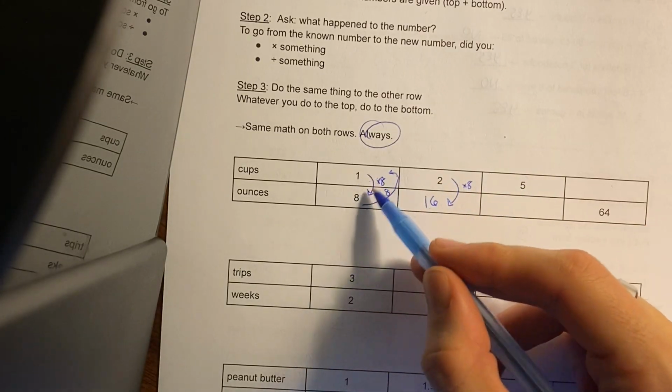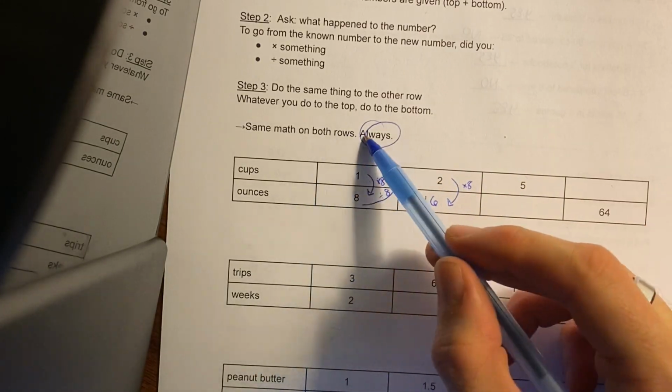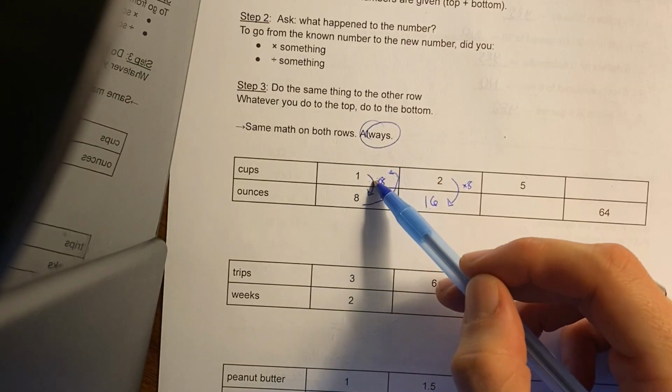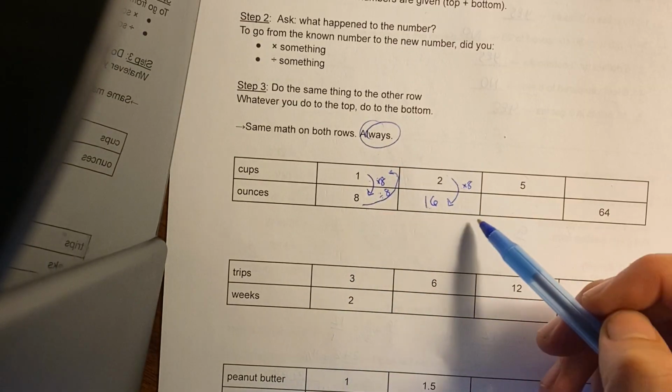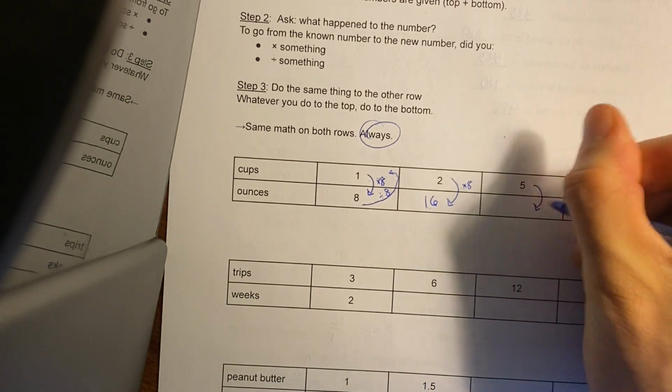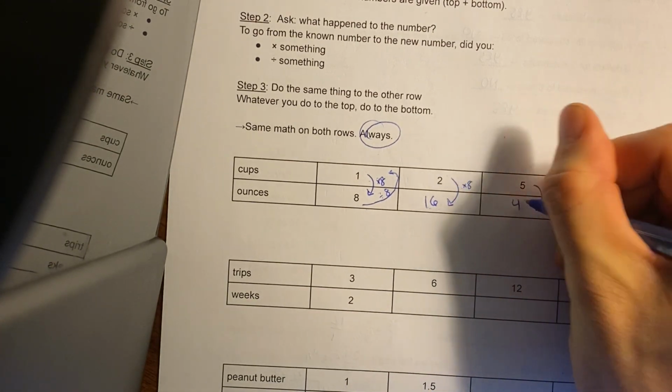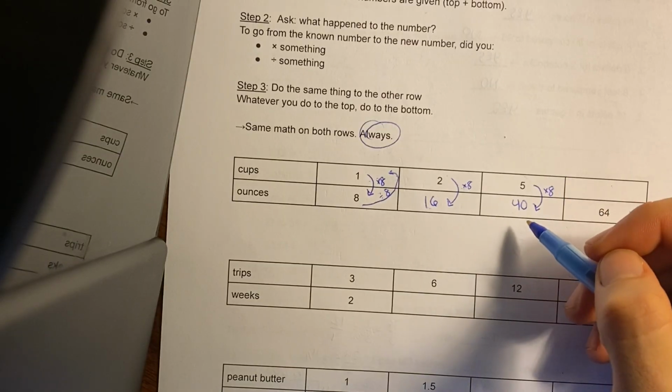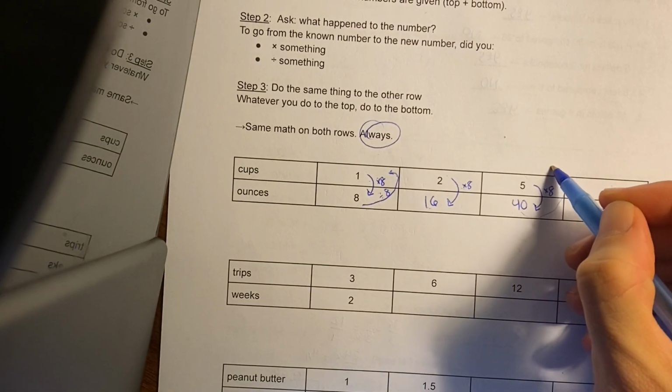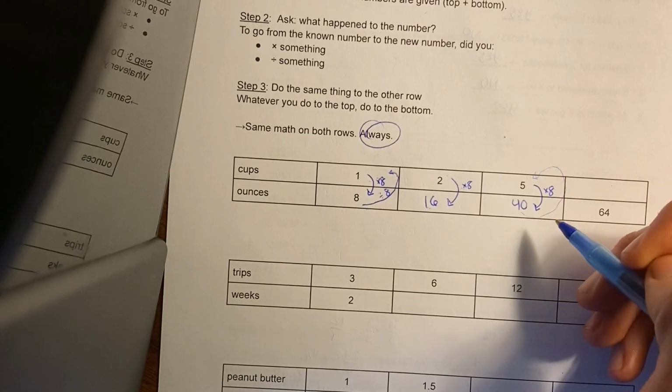Amazing. All right, from there, 5, it's the same, it's at the top. So if I'm going from this down, I do the same math on both rows. So I did 1 times 8 to get 8. 2 times 8 equals 16. So what is 5 times 8? That will equal 40. And I can check this work by saying, well, what's 40 divided by 8? Is it 5? It is.